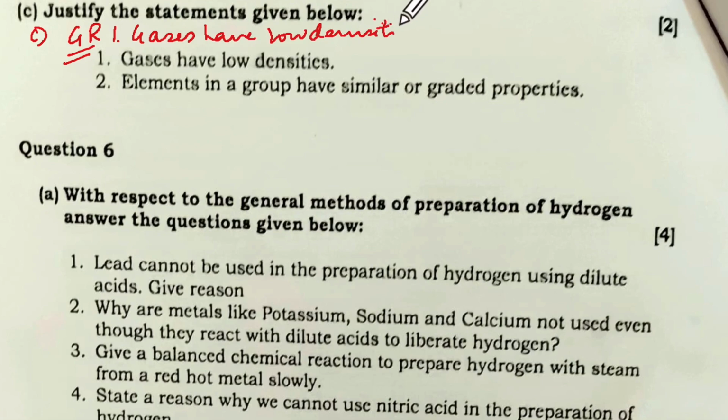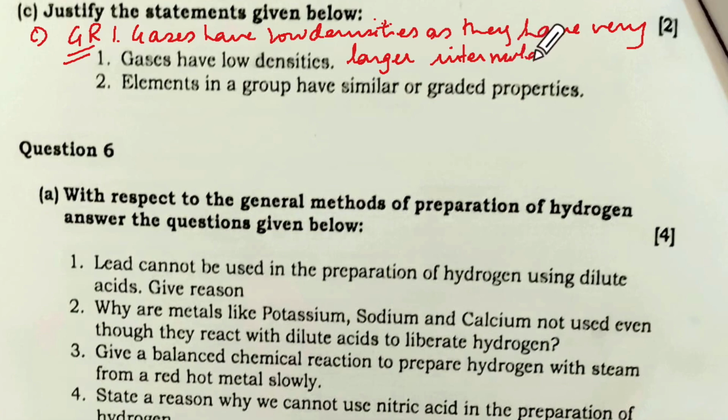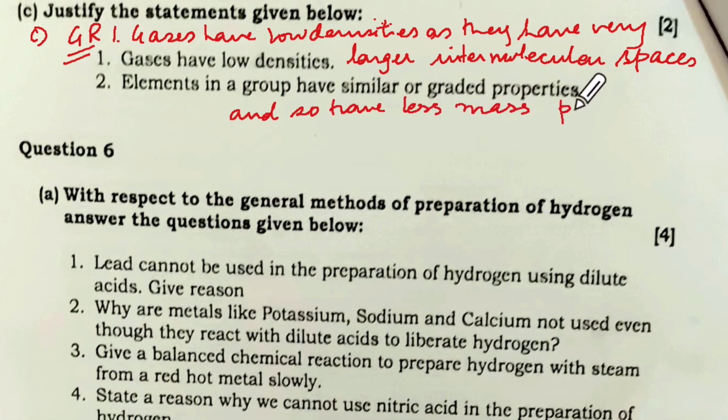Reason: as they have very large intermolecular spaces, and so have less mass per unit volume.